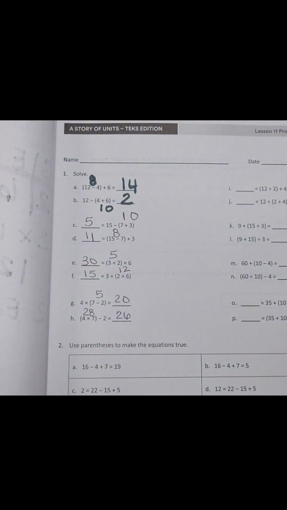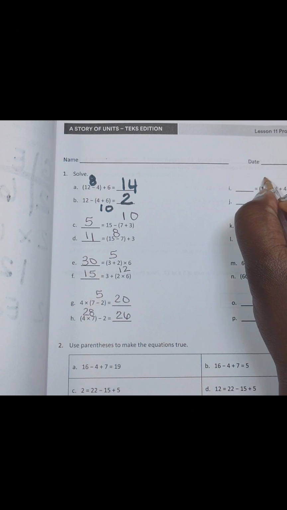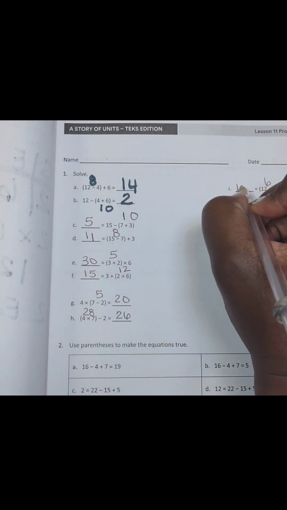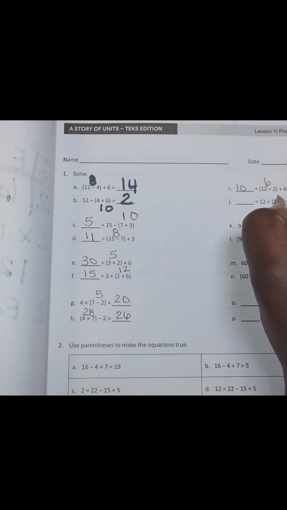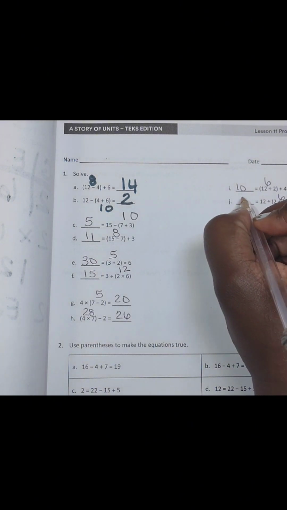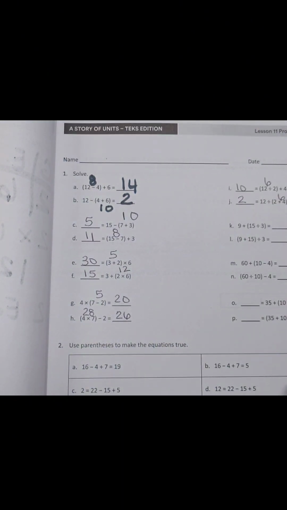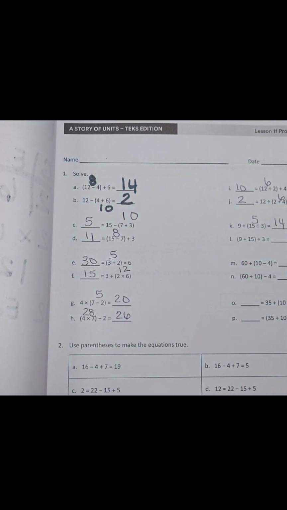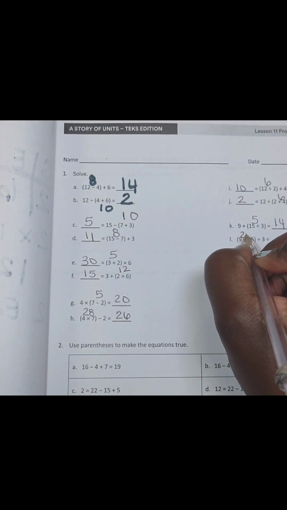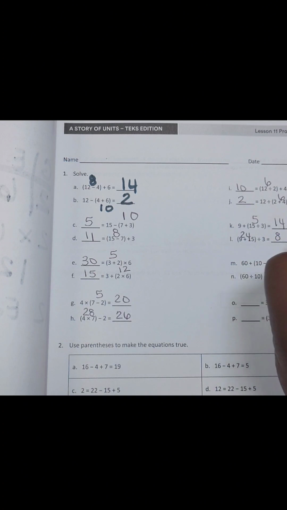Moving on to this side, we have 12 divided by 2, which is 6. 6 plus 4 is 10. 2 plus 4 is 6. And 12 divided by 6 is 2. 15 divided by 3 is 5. And 9 plus 5 is 14. 9 plus 15 is 24. And 24 divided by 3 is 8.